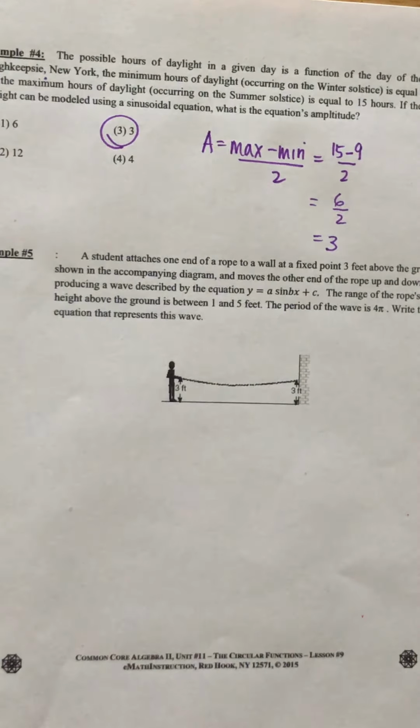It says a student attaches one end of a rope to a wall at a fixed point 3 feet above the ground. So you're standing, you attach one side. You don't have a partner, you're by yourself. You attach one end of the rope 3 feet up. Now you grab the other end and shake it up and down, kind of like those ropes at the gym. They make a sine curve. They kind of work your shoulders.